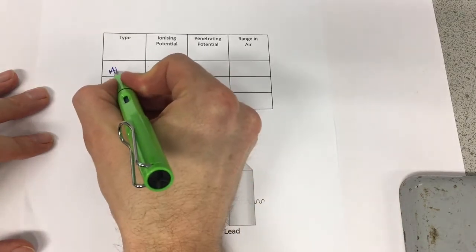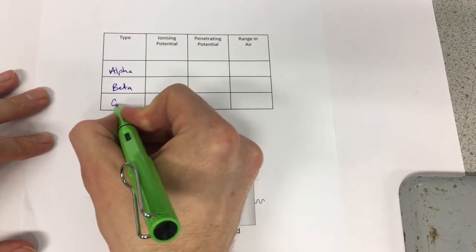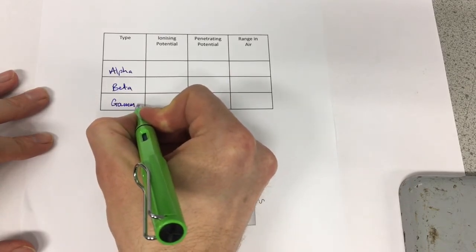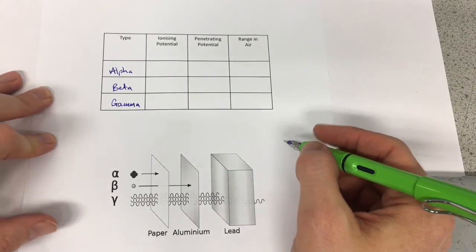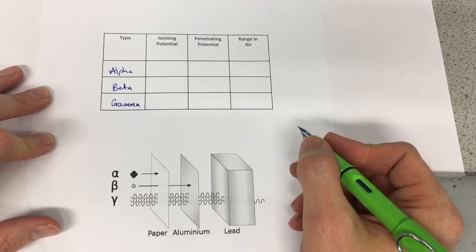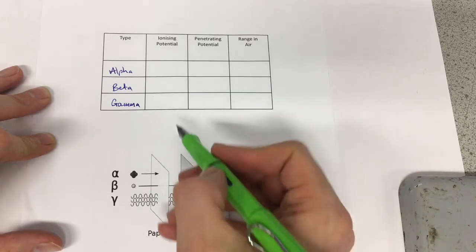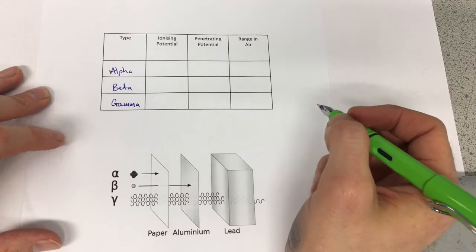There's alpha, beta, and there is gamma. Now you might have heard of gamma radiation before. You might have heard of that last year because gamma doesn't always come from the nucleus. Sometimes it comes from the electrons, so it's an electromagnetic radiation. It's both sorts.